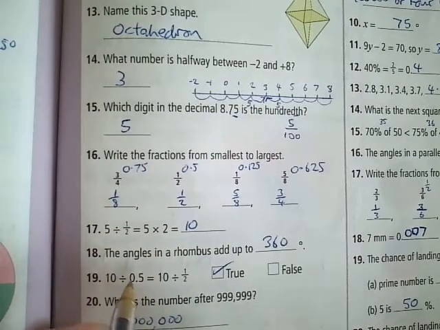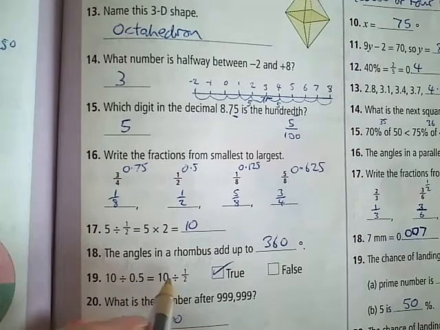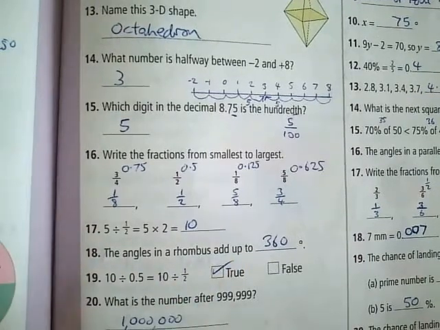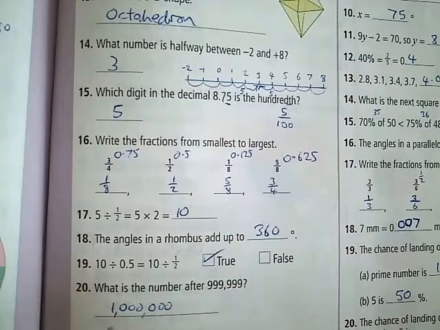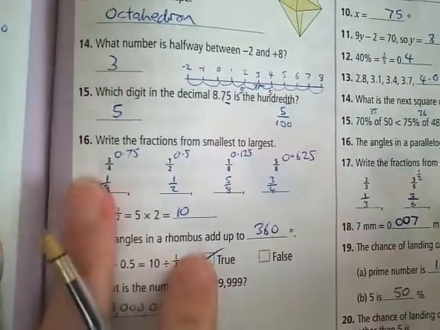Question 19. 10 divided by 0.5. How many 0.5s are there in 10? It's the same as saying 10 divided by 1/2. Yes, it is, because 0.5 equals 1/2. Your answer is true. Question 20. What's the number after 999,999? It's 1 million. 1 and 6 zeros.